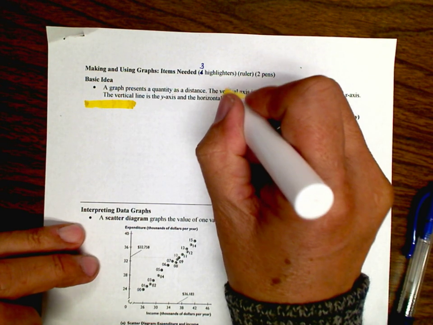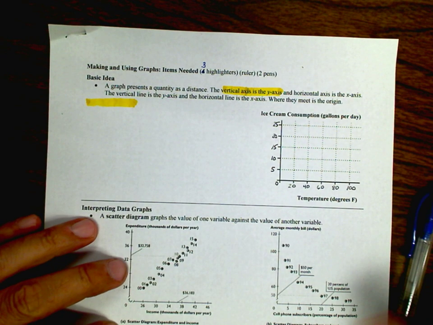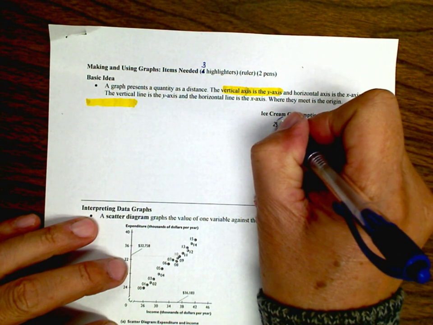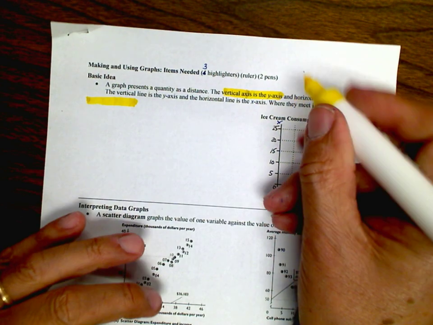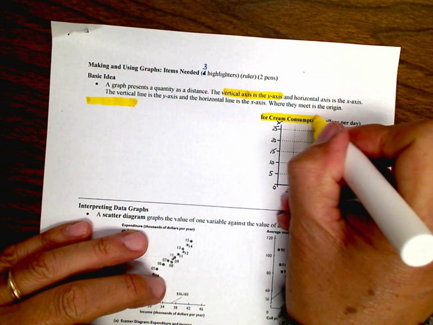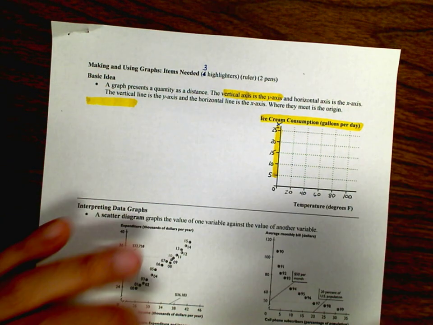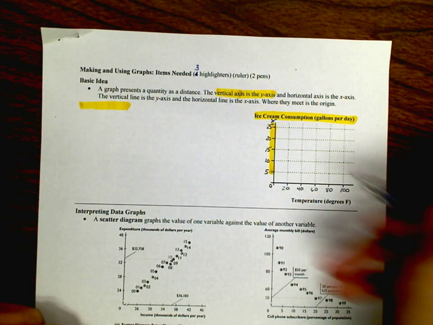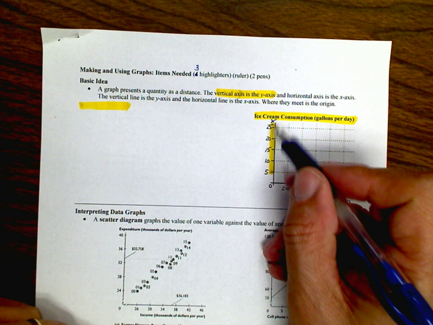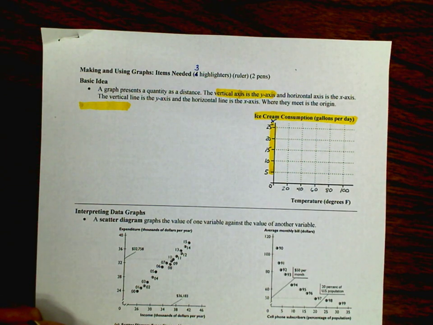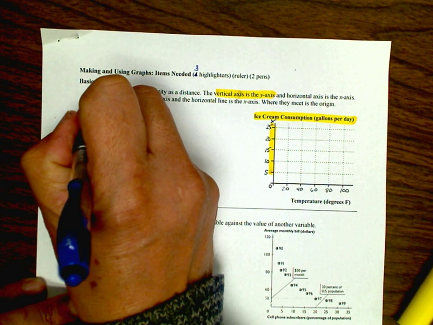And notice what it says. A vertical axis is the y-axis. So this is going to be the y-axis. Okay? And notice I'm highlighting in yellow. This is the y-axis. Okay? And this is going to be showing the ice cream consumption, and this is the vertical line. The y-axis.